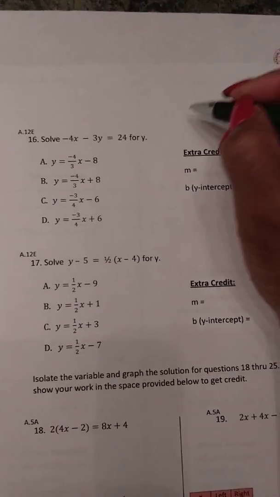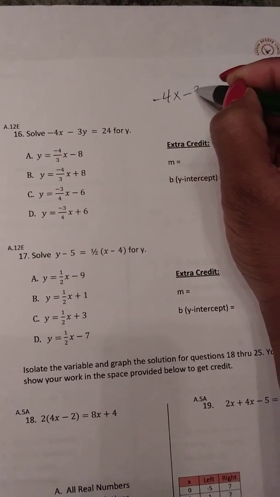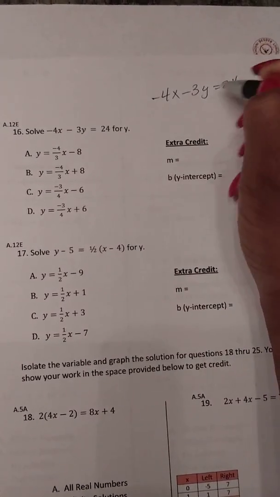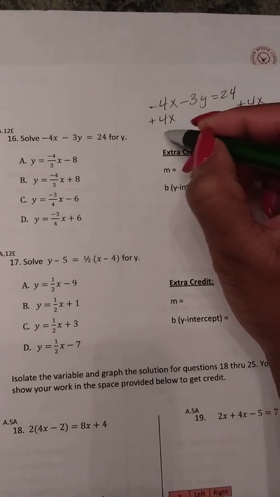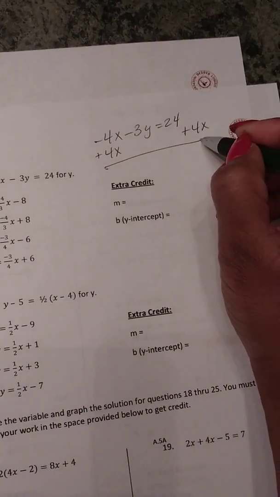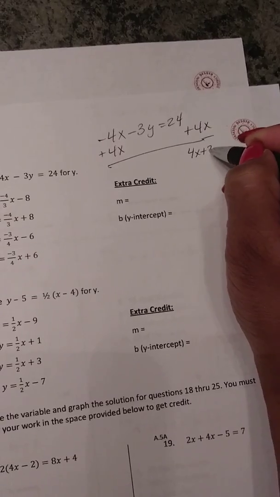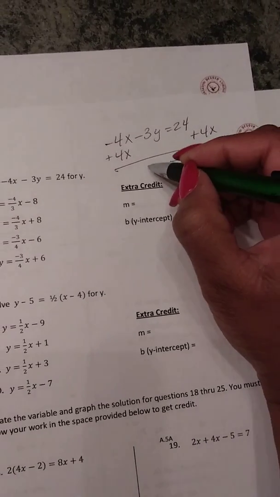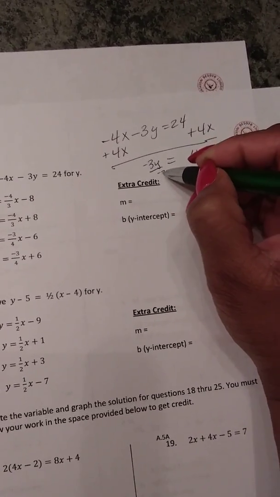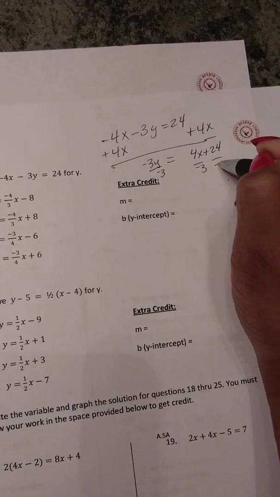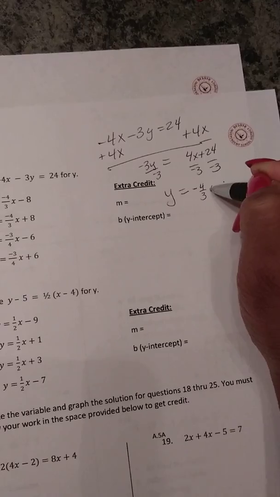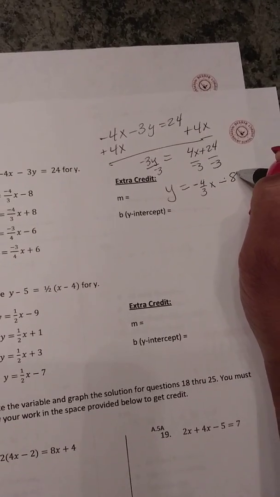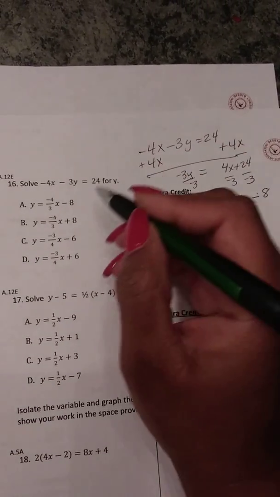Solve for y. Plus 4x, plus 4x. That is 4x plus 24. Negative 3y. Divide by negative 3. Y equals negative 4/3 x minus 8.